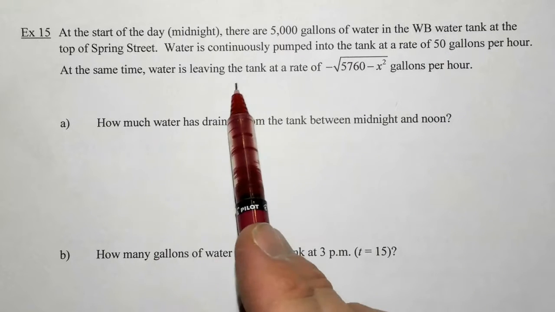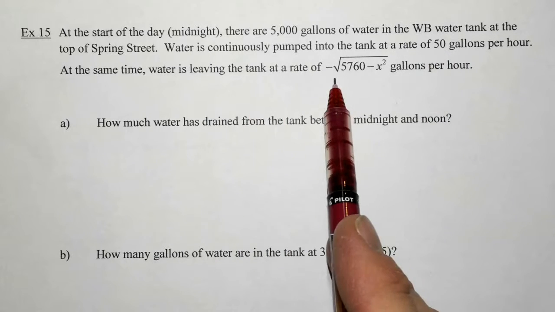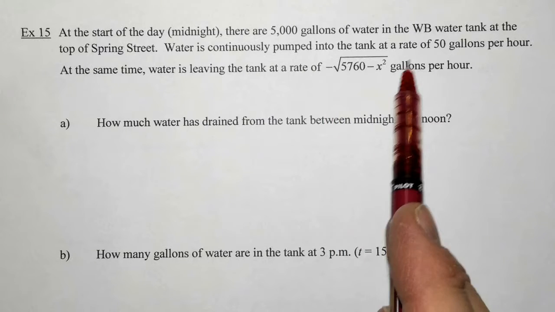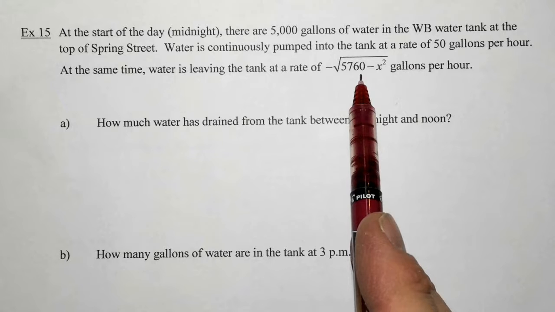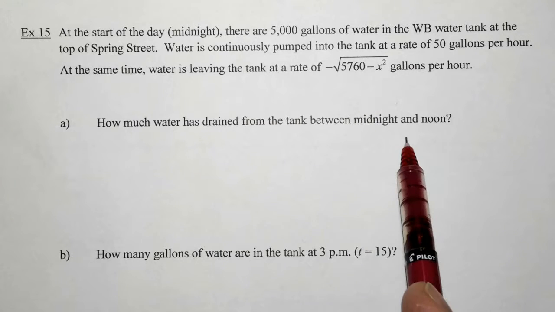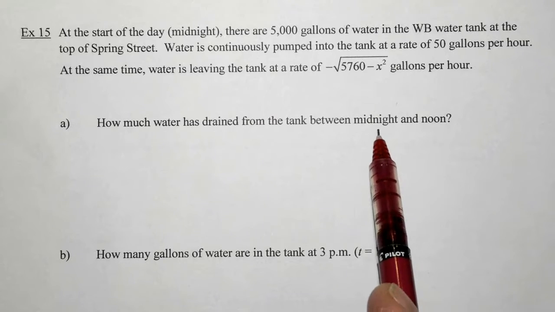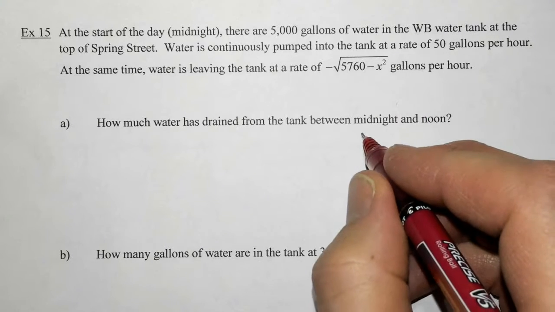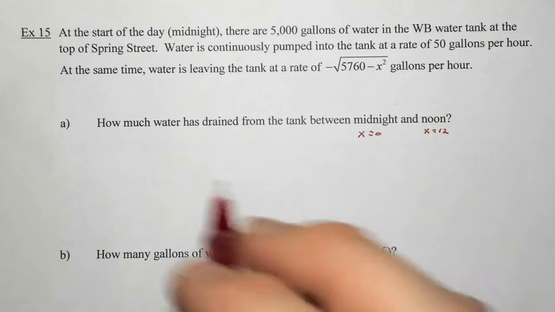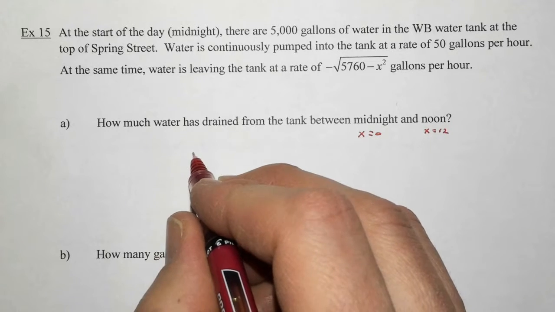At the same time, water is leaving the tank at a rate of negative square root 5,760 minus x squared gallons per hour. So we have two rates, the rate entering and the rate leaving. How much water has drained from the tank between midnight and noon? Midnight is when x is equal to 0, and noon is when x is equal to 12. So this is another total problem.